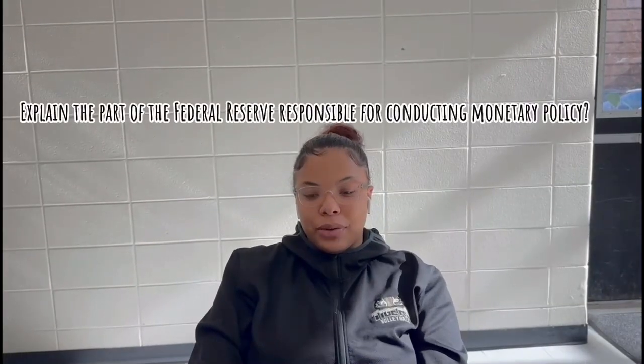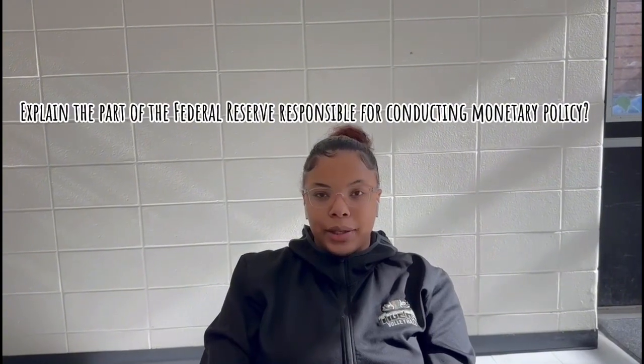The structure of the Federal Reserve goes from member banks at the bottom to district reserve banks, the Board of Governors, and the chair at top. Correct. Explain the part of the Federal Reserve responsible for conducting monetary policy. The Federal Open Market Committee is responsible for conducting monetary policy.